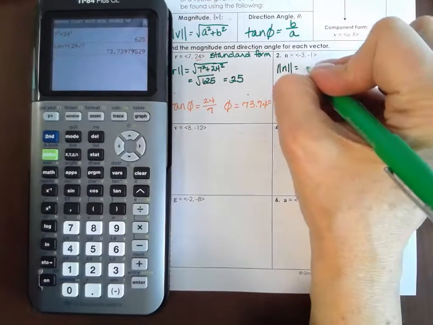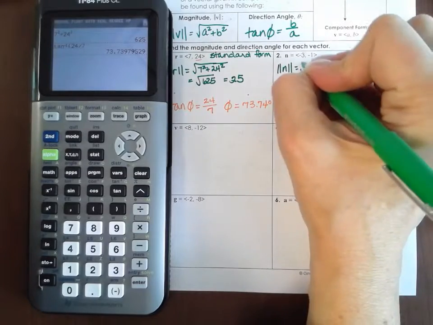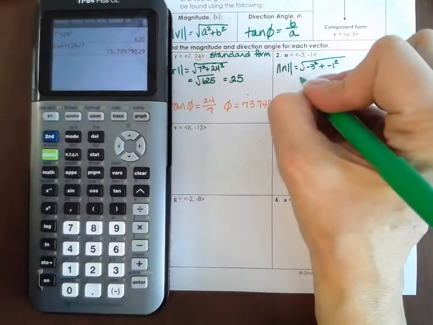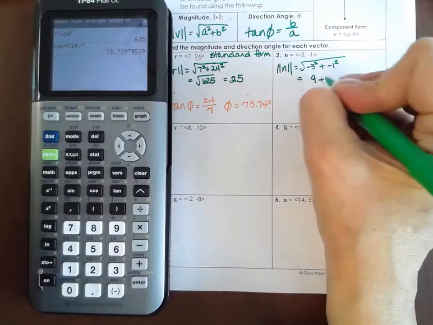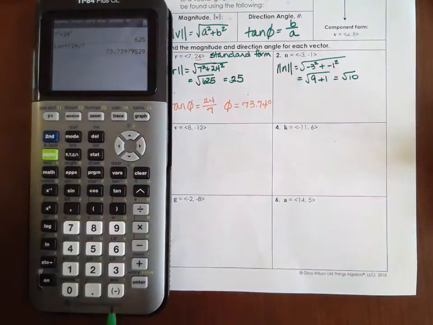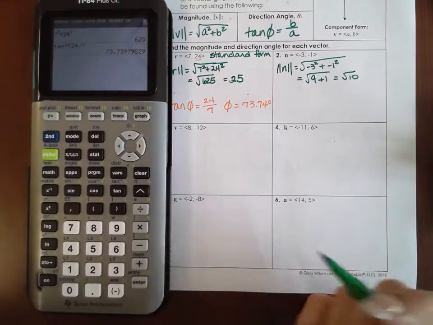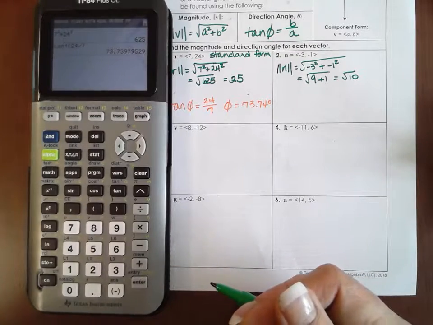All right, so let's find my magnitude of n. So I just need to square both of them and then take the square root. So I'm going to get 9 plus 1. Can I simplify the square root of 10 anymore? I'm good just like that.